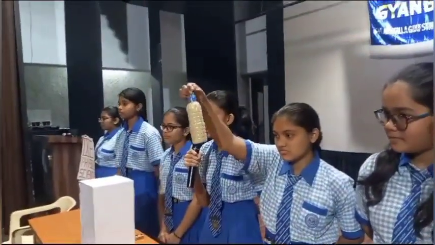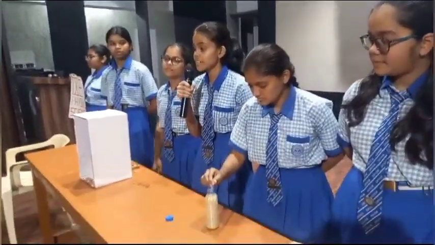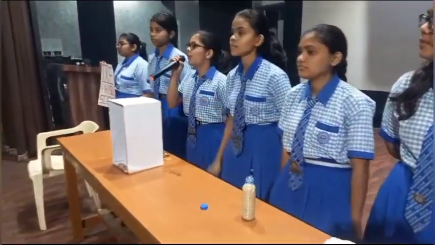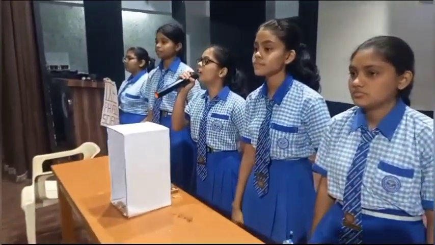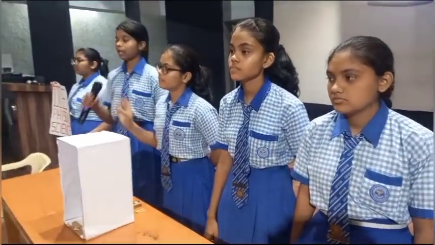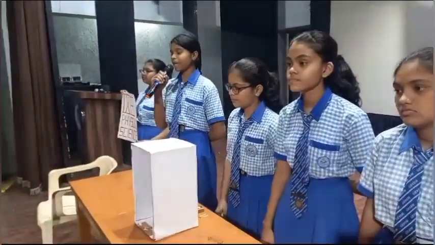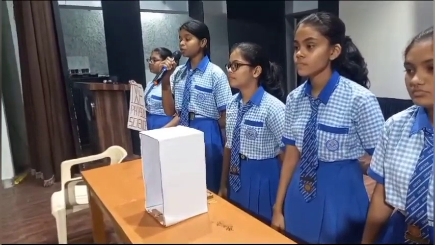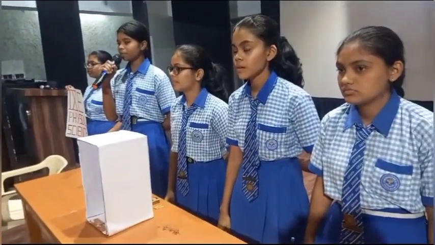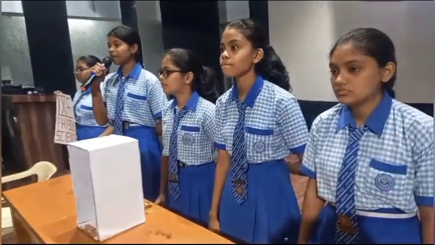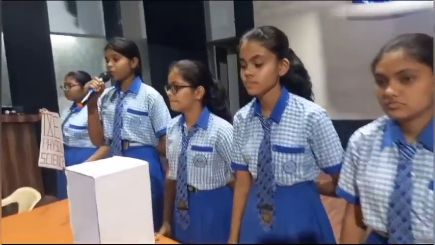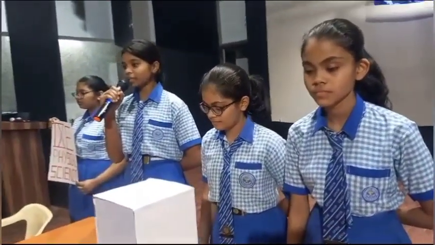Hence we can conclude that friction helps in gripping. So we can say that friction is a contact force. Now we are performing an experiment to prove that magnetic force is a non-contact force.